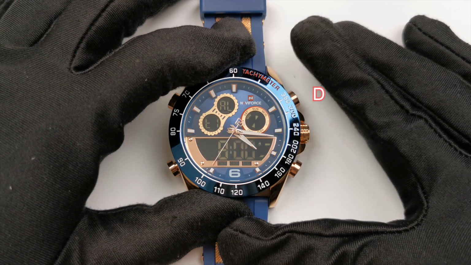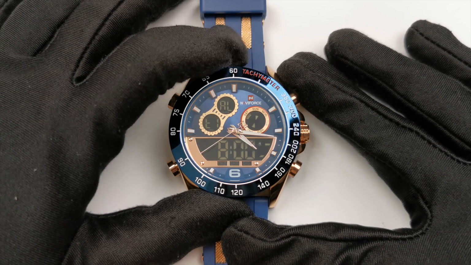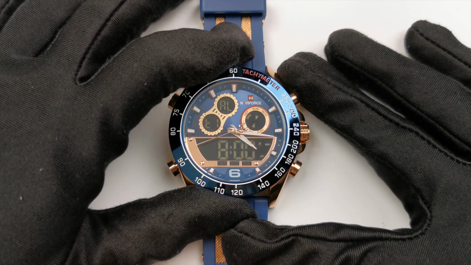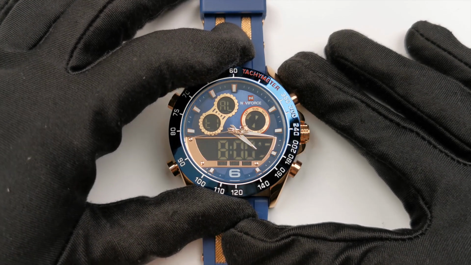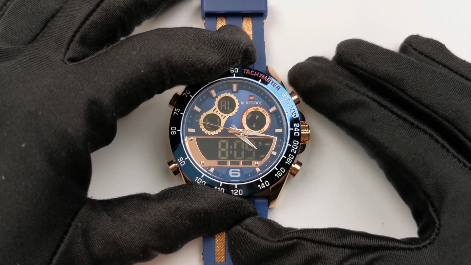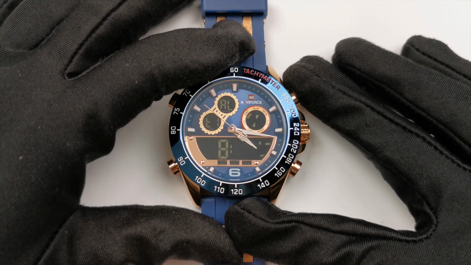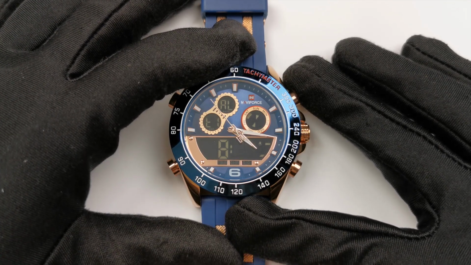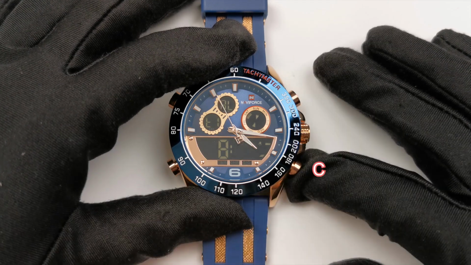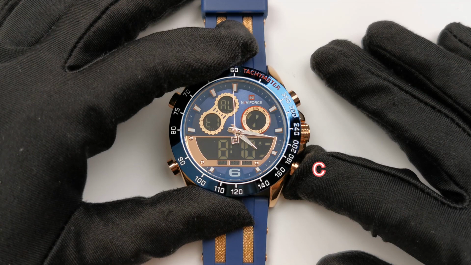Then press the button D to adjust the minute area's options. We need it to be 10 minutes. Okay, now it's 8 o'clock and 10 minutes. The alarm is finished. Then press button C to confirm and exit.